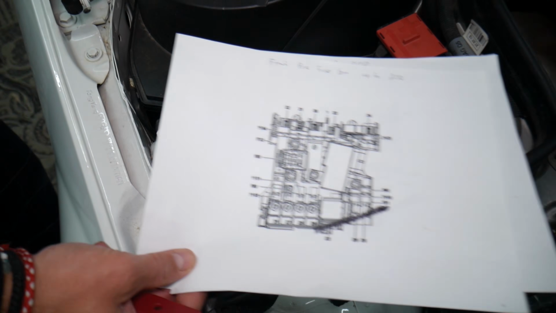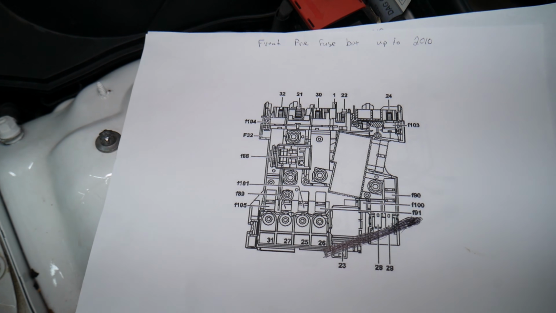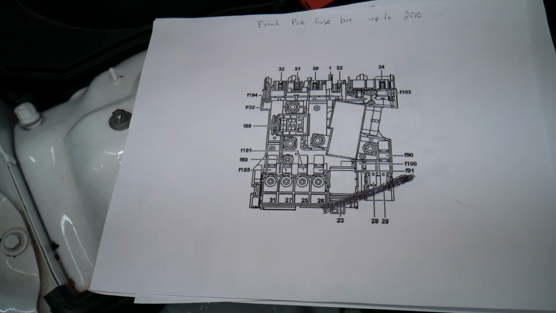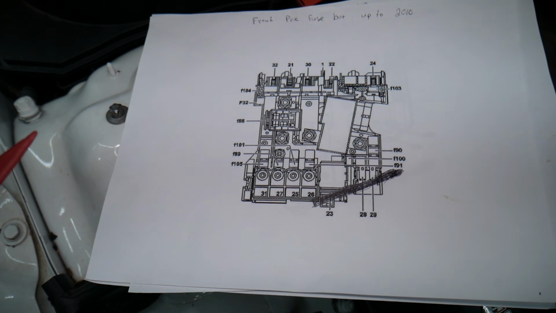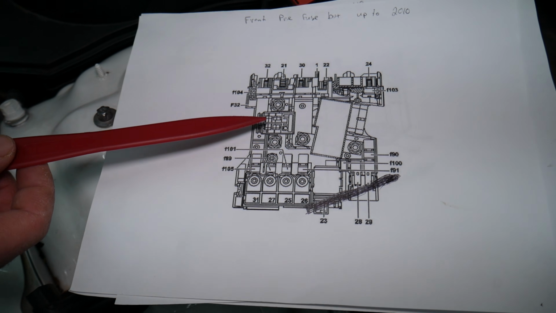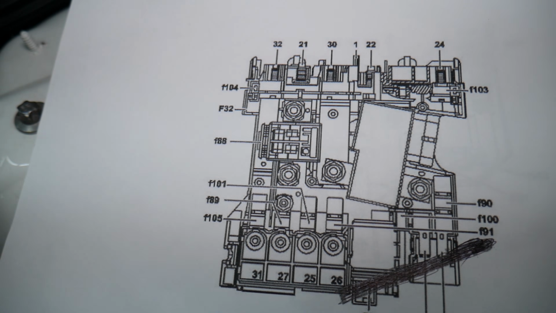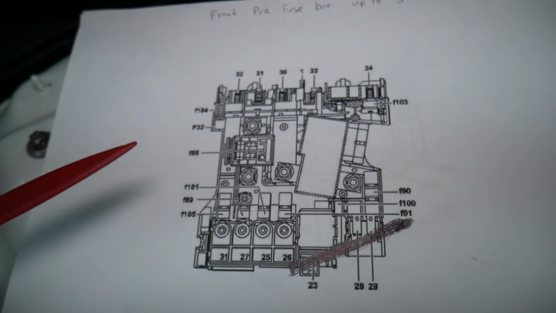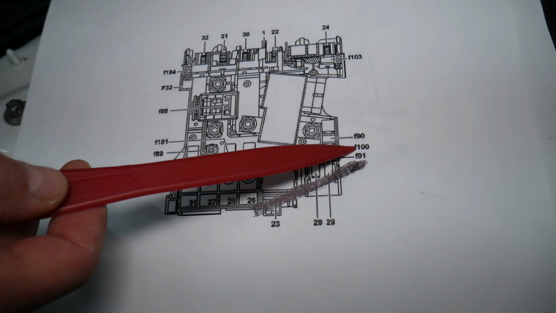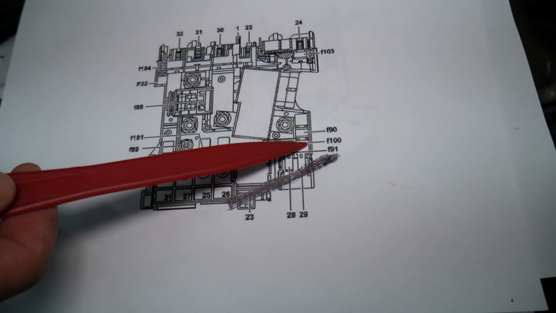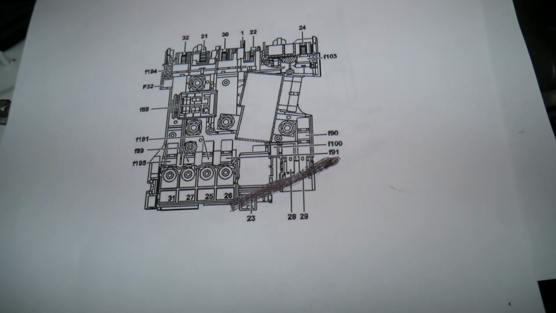So if you have a up to 2010 W204 C Class, guys, what we need to check here is fuse number 100 right here. Fuse number 100, you see where it points, right there.